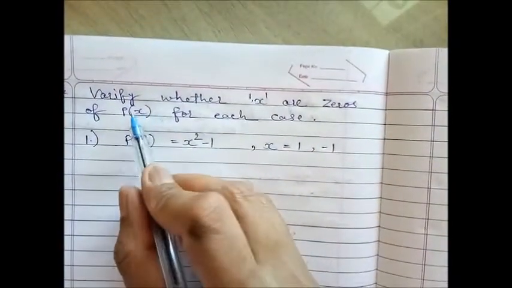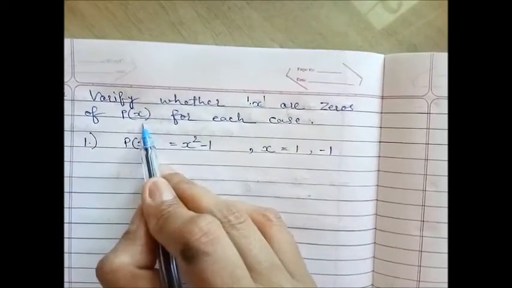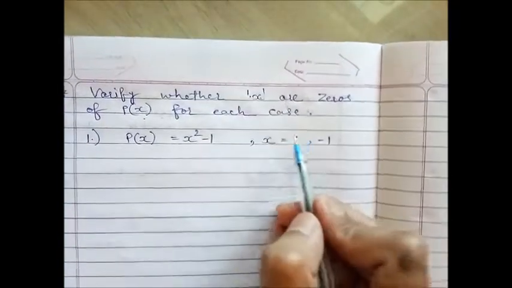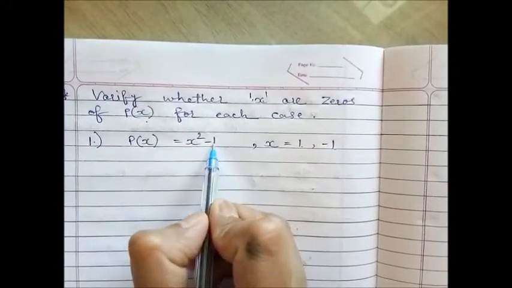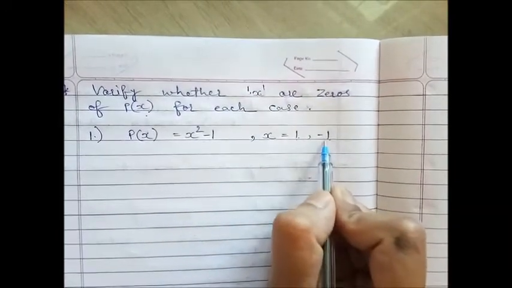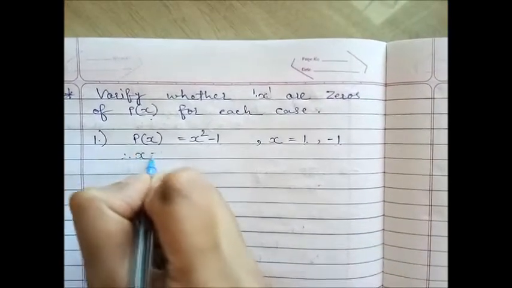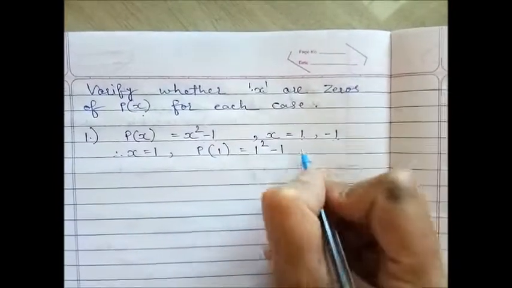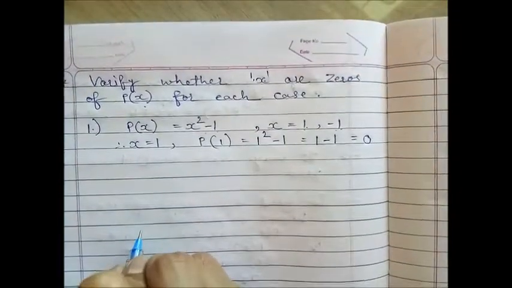Now as we have learned, if for any x, p of x comes 0, then only that x will be a zero of this polynomial. Now we have to verify whether 1 and minus 1 are zeros of this polynomial or not, right? So for x is equal to 1 and x is equal to minus 1, this value should be 0. Let's start with x is equal to 1. So p of 1 is equal to 1 square minus 1, that is 1 minus 1, that is 0, right?